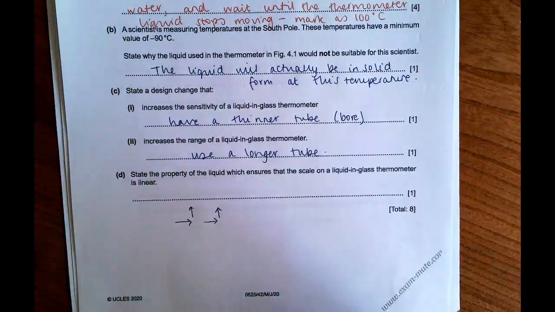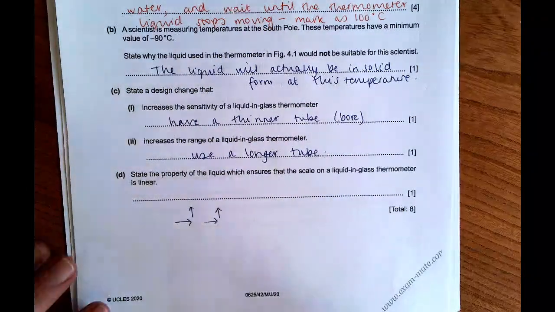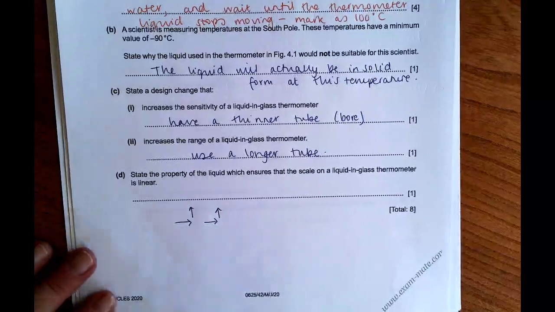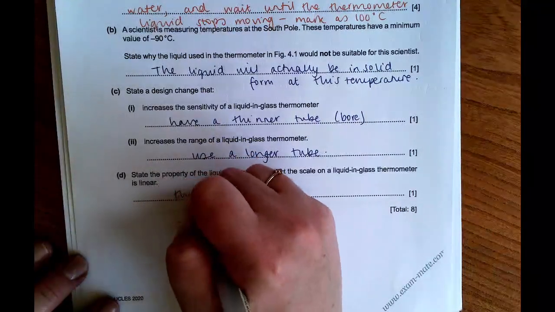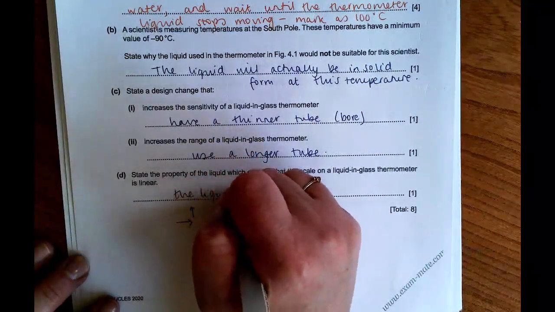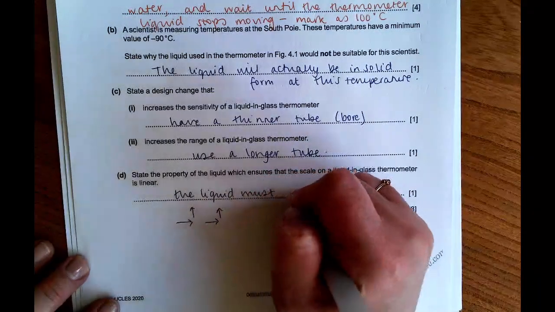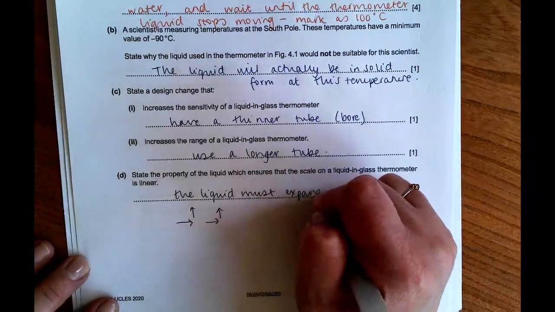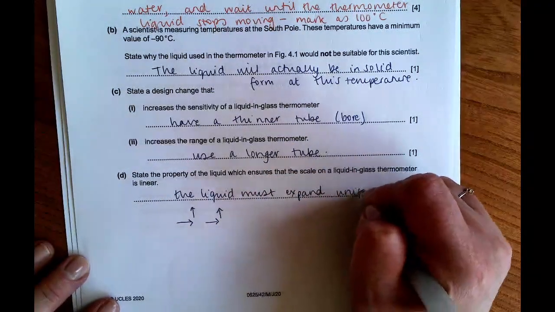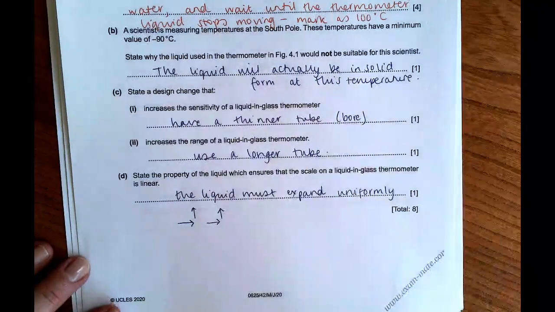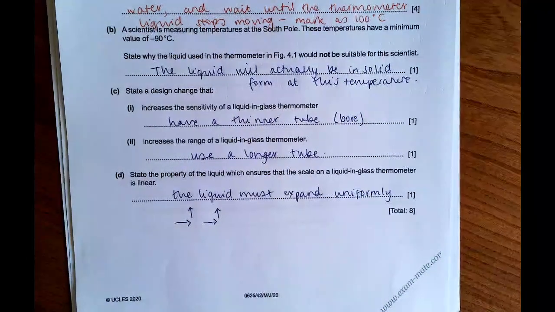So you need to make sure the liquid will expand uniformly. Okay, so what that means is that the change in volume of the liquid for every degree Celsius going up is exactly the same. The volume increase is the same there.